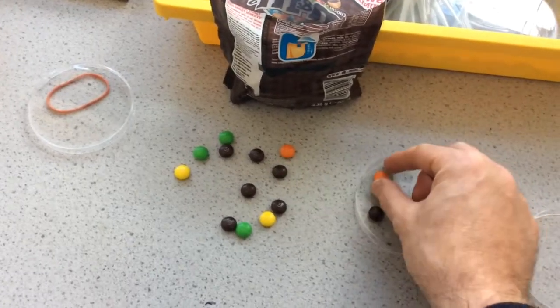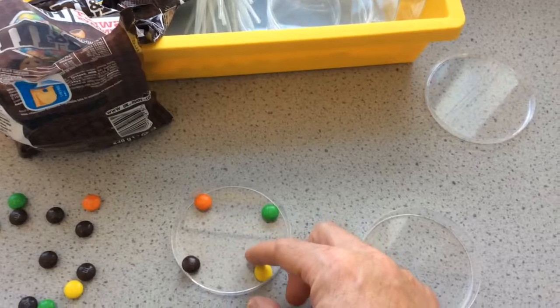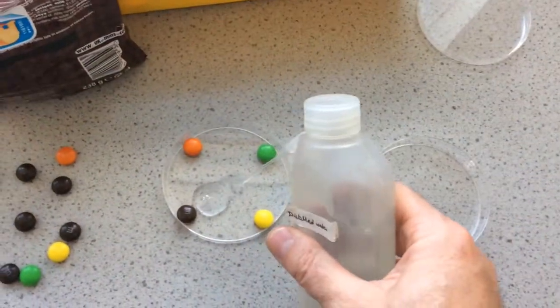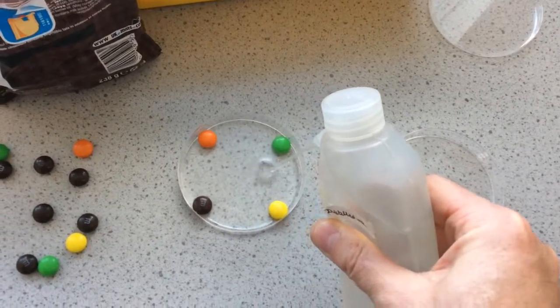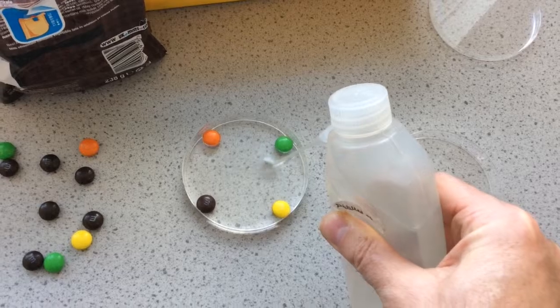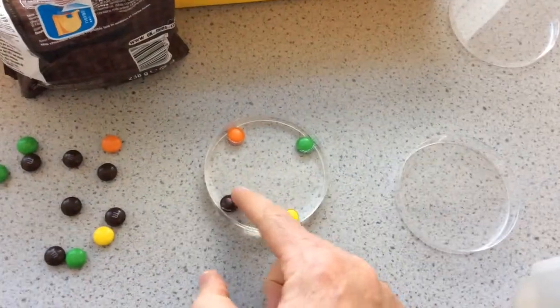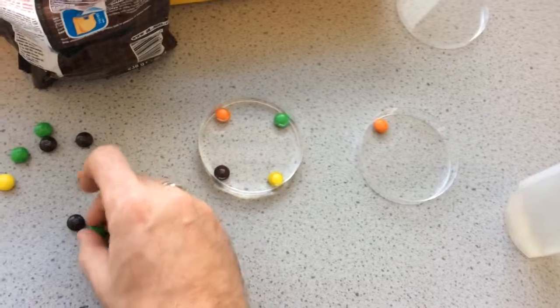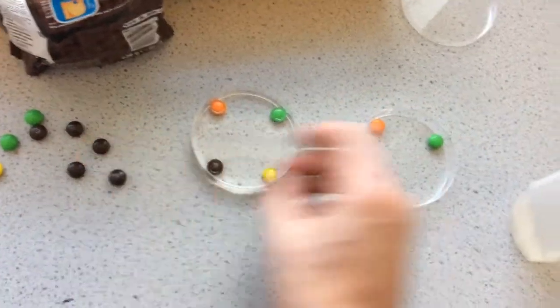And all I'm going to do, make sure they're in the far corners of the, well, petri dish doesn't really have corners, does it? But I'm going to put them in the edges like that. Then all I'm going to do is add some distilled water so that it covers the M&Ms. There we go. Okay. Make sure they're in the corners. That's the first one. And then do exactly the same. Orange one, green one, brown one, yellow one.